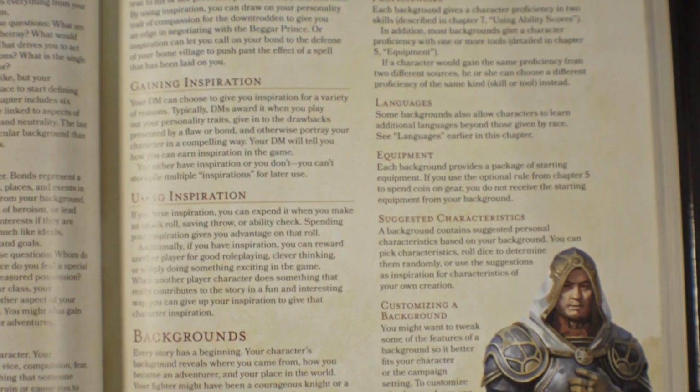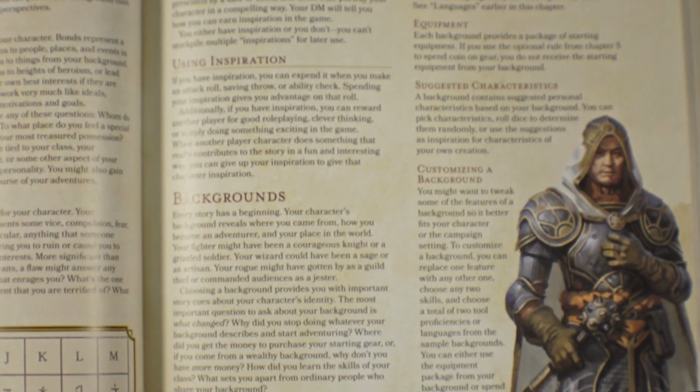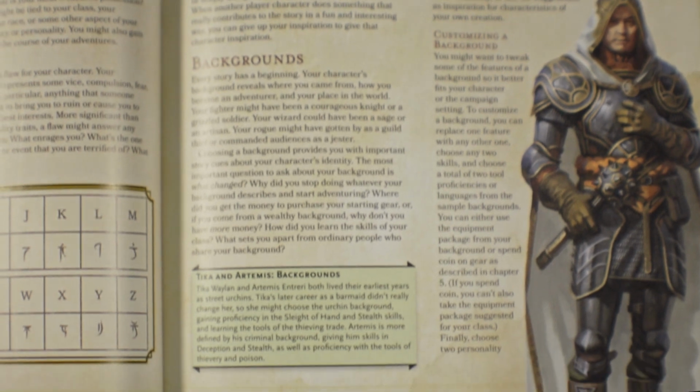But what if you can't find a background in the published material that fits what you have in mind for your character? Page 125 of the PHB has a very short section that covers it very briefly, but what it essentially recommends is combining two or more backgrounds. What I want to cover today is a much more complete approach that will let you build a background around a theme so you end up with something unique but also balanced.